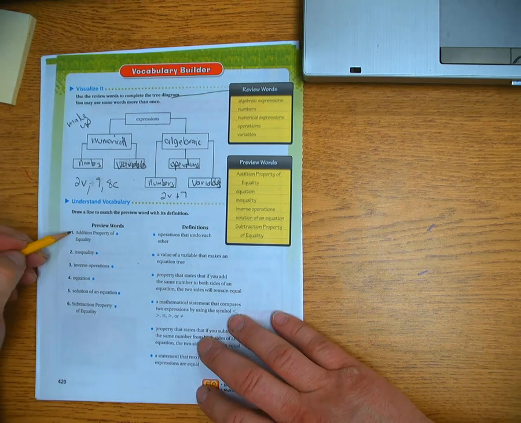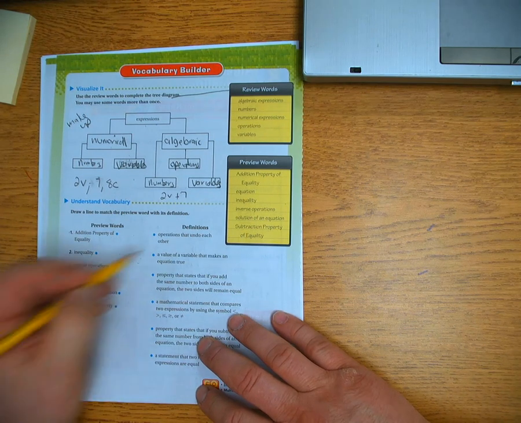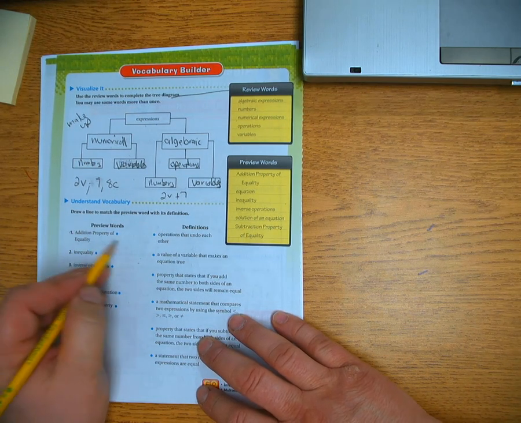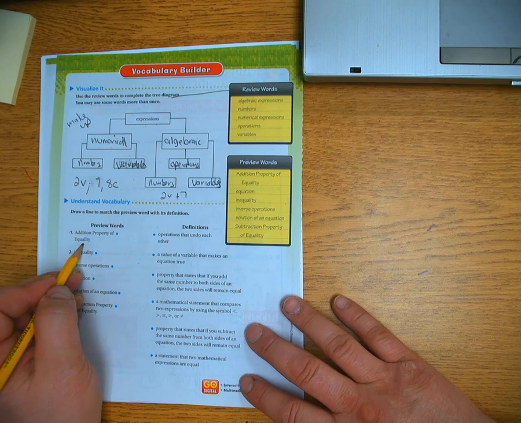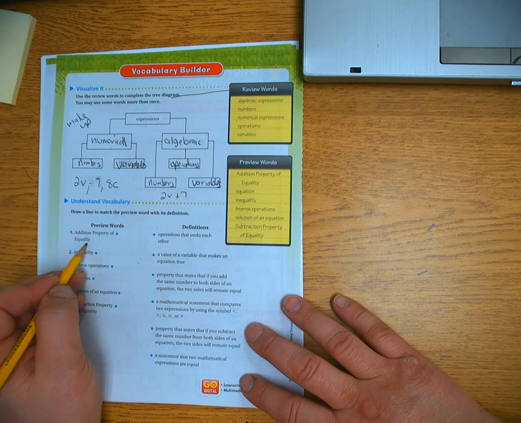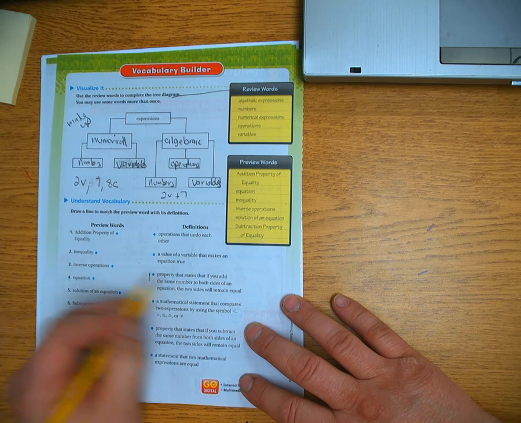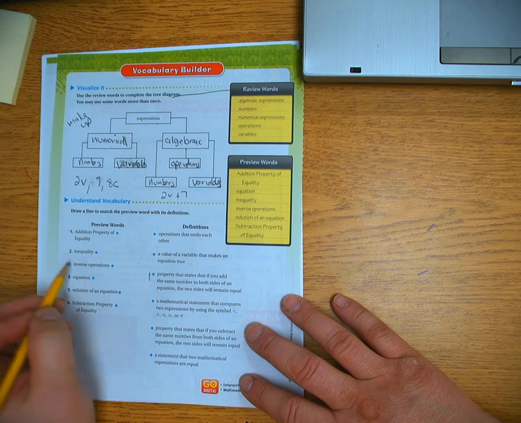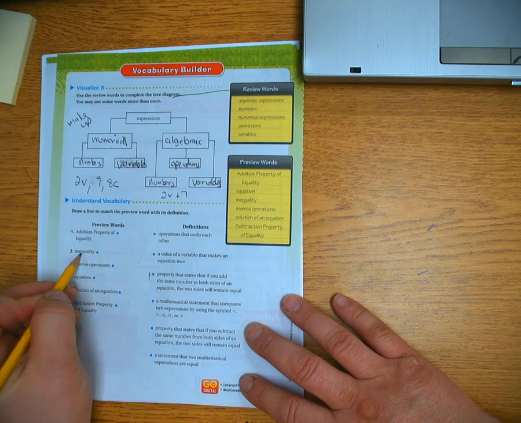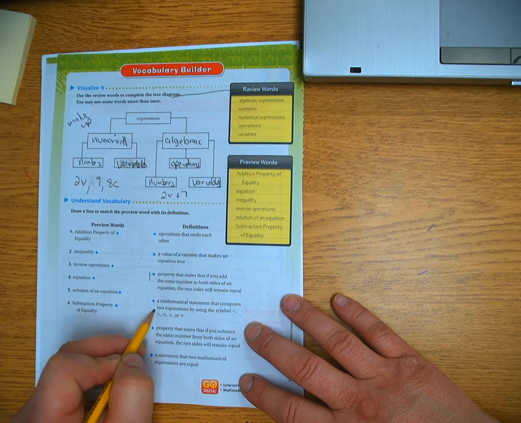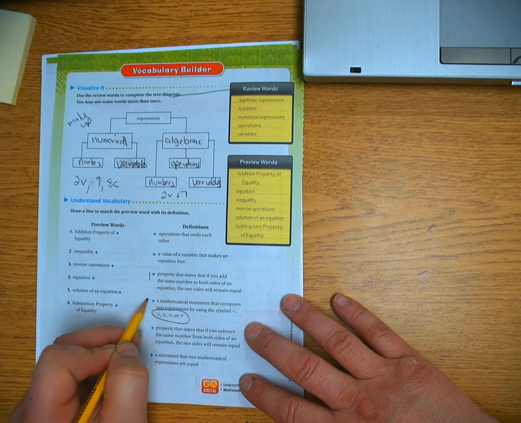So what I like to do, I have 1, 2, 3, 4, 5, 6. So I put the numbers next to it. Property, addition property of equality. We haven't done these, but just so you know, this is 1. States that you add the same number to both sides. And inequality, this uses these 4 right here. So this is number 2.